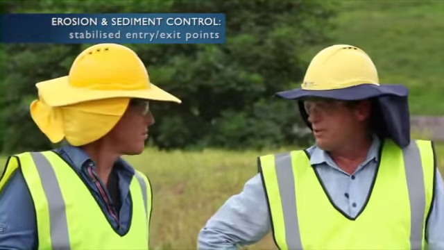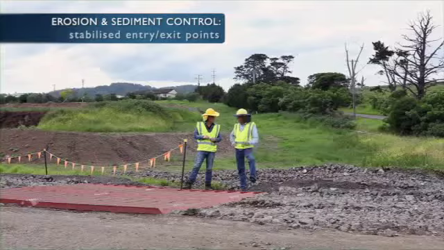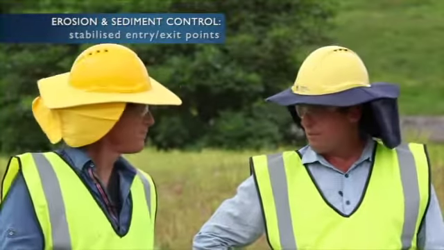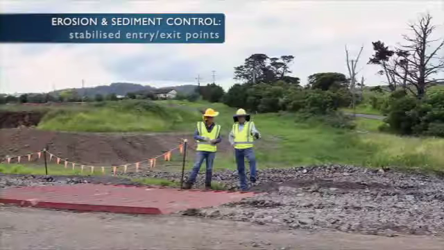It can be a really big visual impact for us and lead to a pretty bad perception of the site. Yeah, fair enough. Now, how would we deal with that problem? Well, there's a number of different methods to deal with it. Firstly, we want to stabilise those entry and exit points.